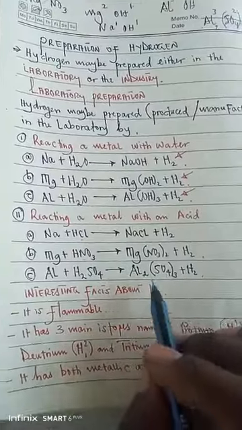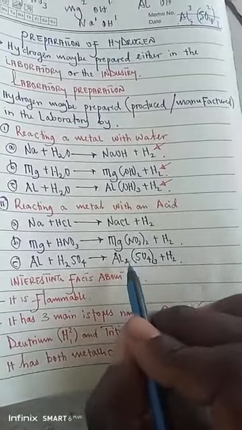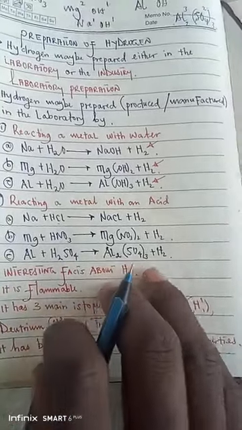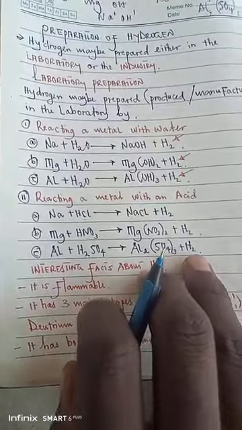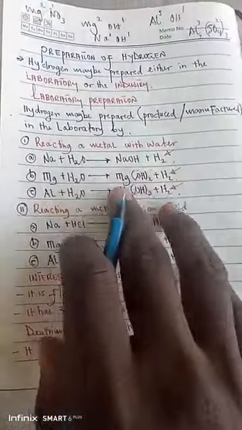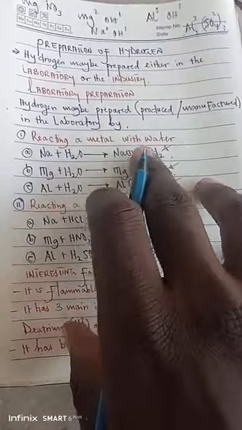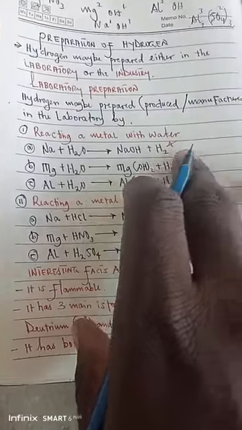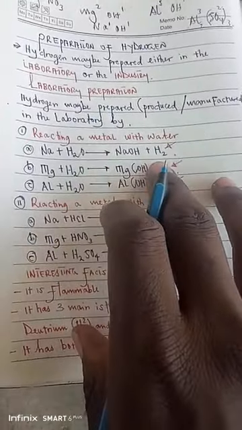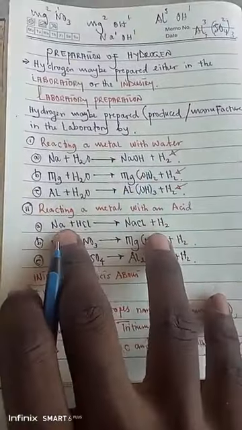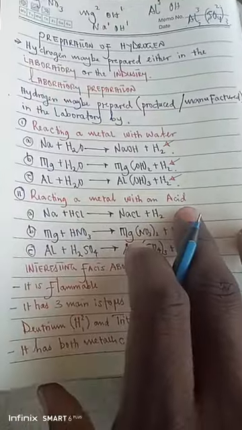Hence, what we're going to have is this chemical formula for the aluminium sulfate, and of course, we're also going to see hydrogen gas being produced. So these are some of the ways in which you can prepare or manufacture hydrogen in the laboratory: by reacting a metal with water, and also by reacting a metal with an acid.